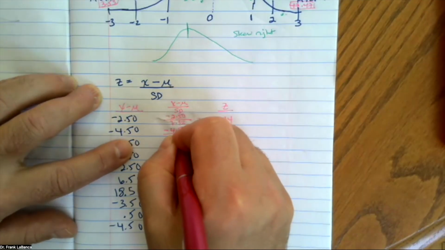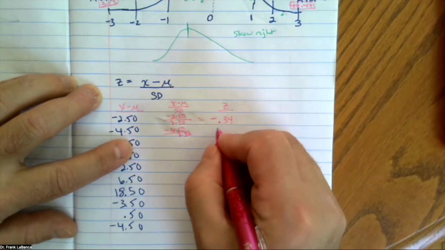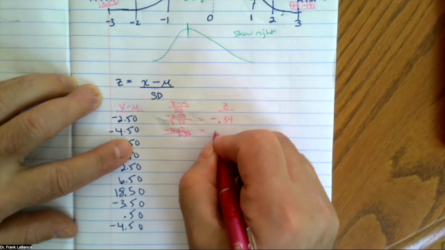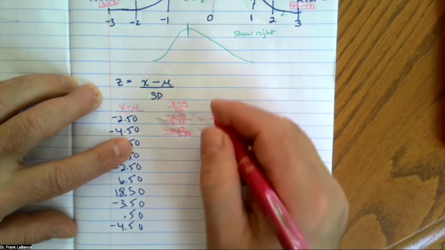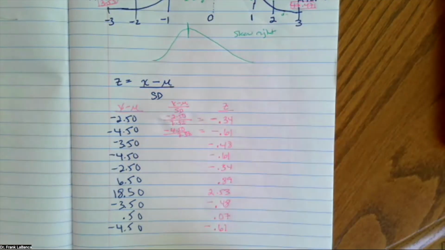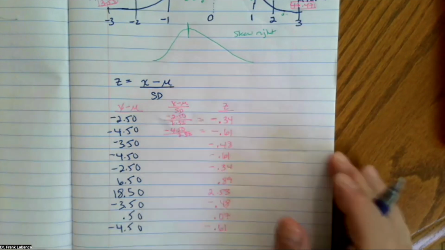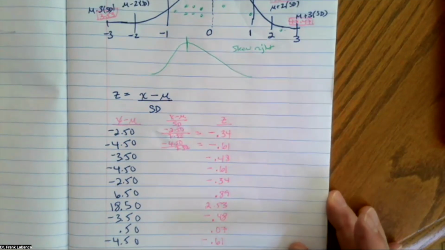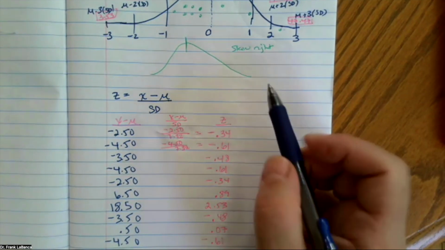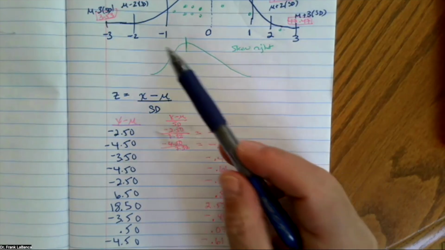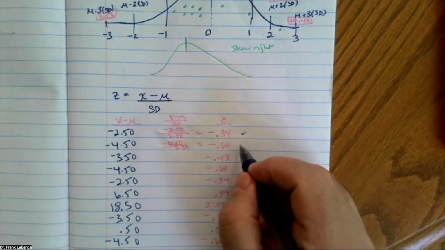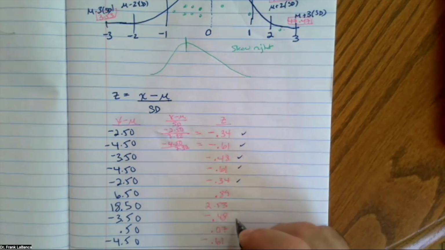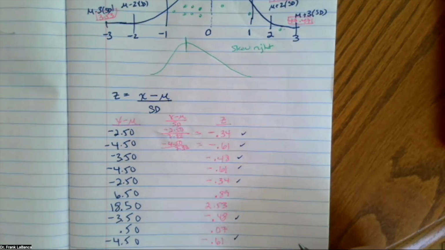-4.50 divided by 7.32 equals -0.61, and so on. Okay, and there are all my z-scores calculated out. Let's see if my relationship thing that I talked about earlier plays out. So I said we should have 7 scores that were between 0 and -1. 2, 3, 4, 5, 6, 7, and there they are.